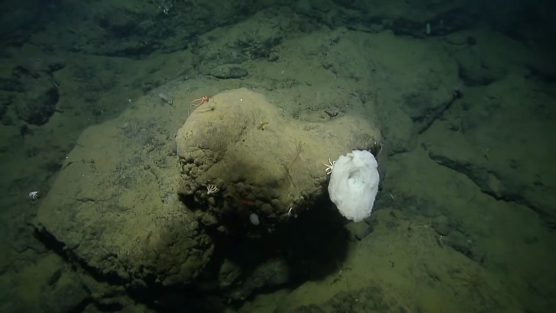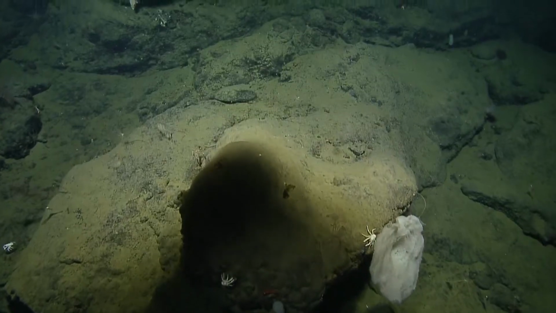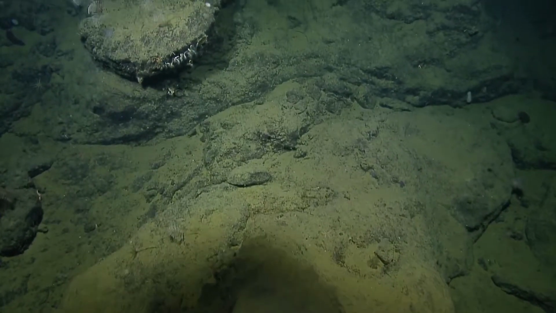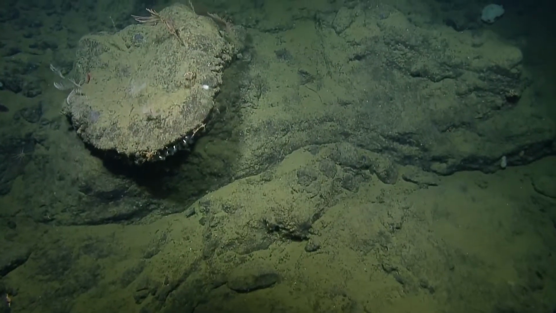Ah, Porifera species 4. Wow, what a sexy name. Now that one should have really neat looking ruffles on the outside of it. I don't know if we'll see that quite like that. Porifera number 4, sir.